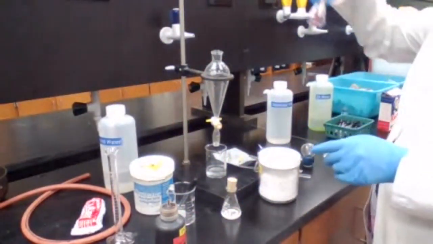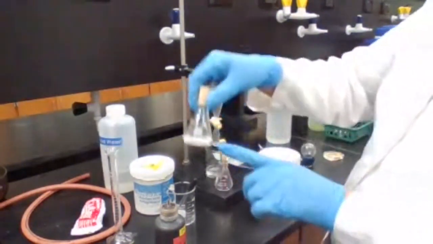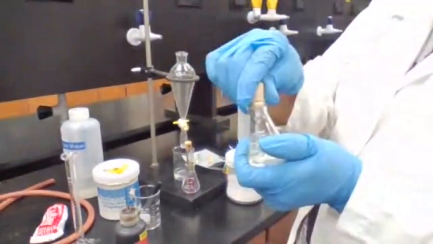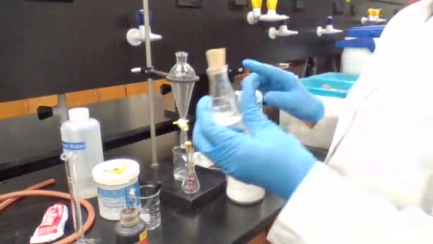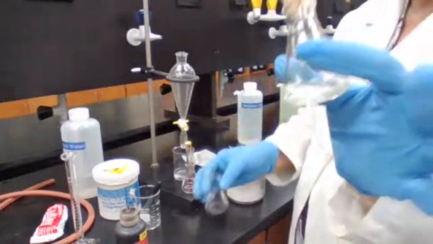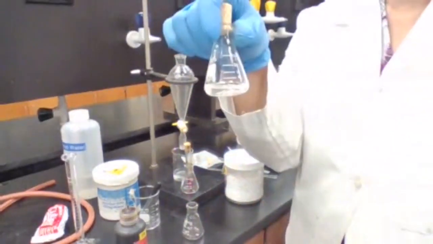So I'm just going to keep it here and wait, and what I'm going to do with the other product, I need to measure the mass of the product. So in order to measure the mass, how should I measure the mass of the product?